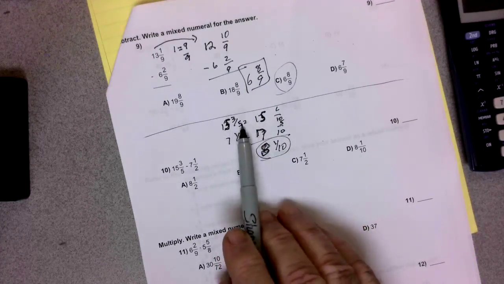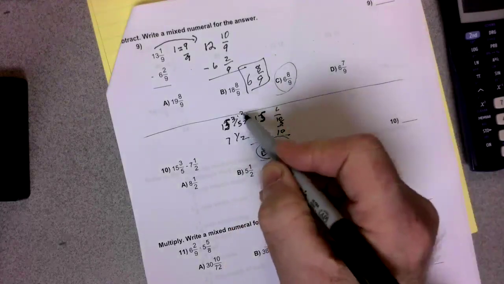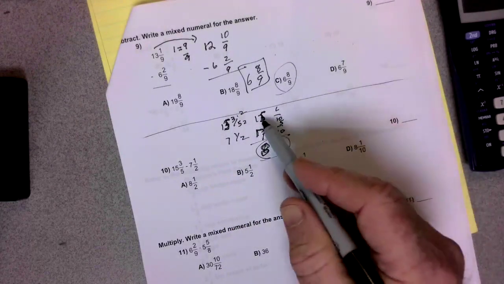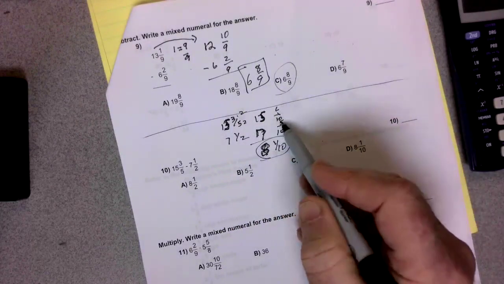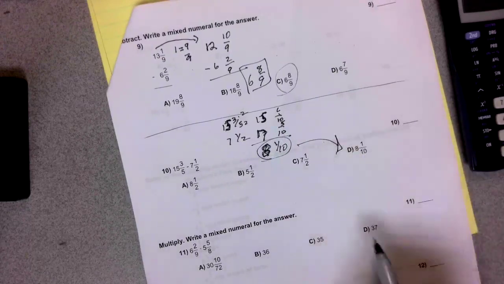So the lowest common multiple is 10. 2 times 5 is 10. 2 times 3 is 6. 5 times 2 is 10. 5 times 1 is 5. 15 take away 7 is 8. 6 take away 5 is 1. So there is the answer for that one.